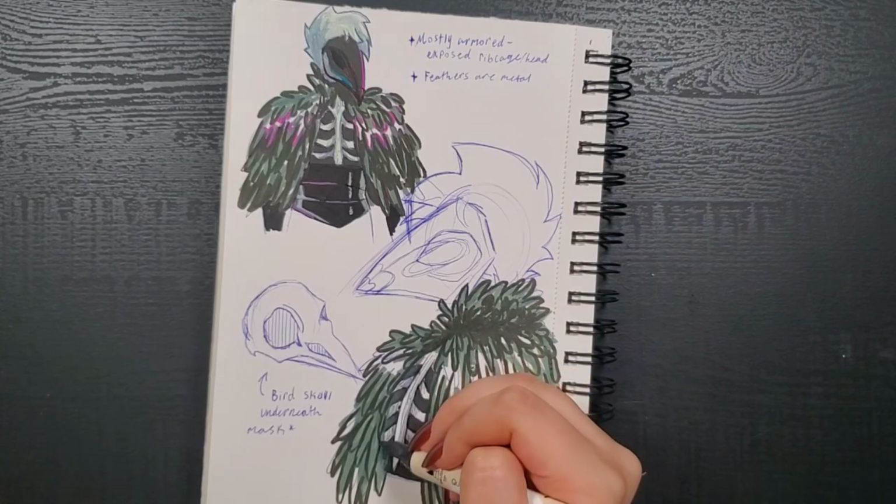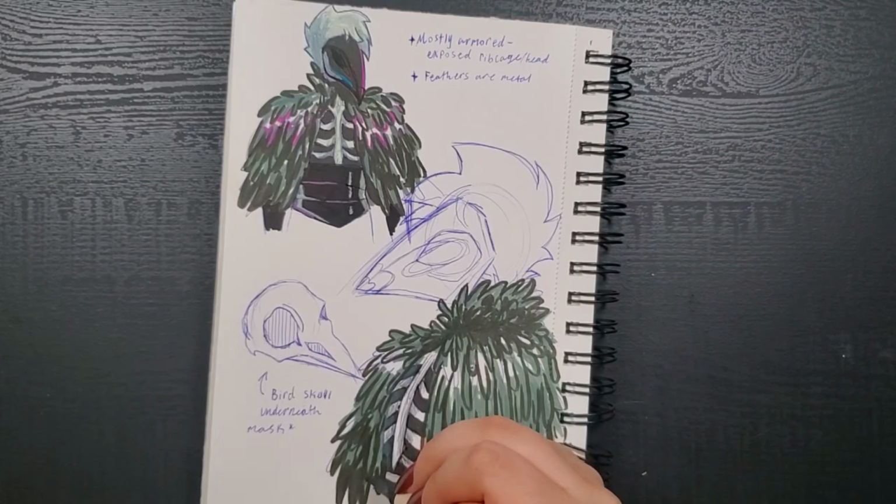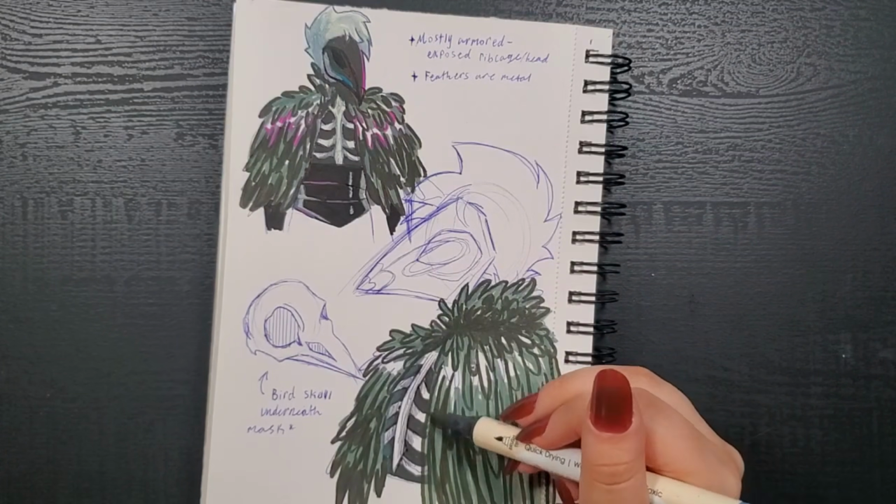He can manually control his feathers and use them as a shield of defense, because although he is a skeleton and he doesn't have any vital organs to protect, he probably still has to protect himself a little bit.